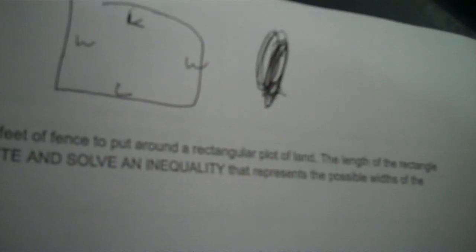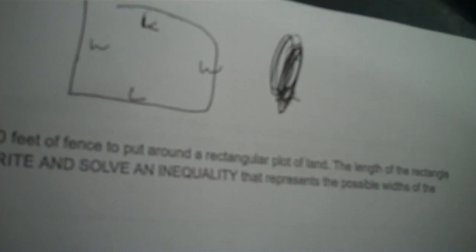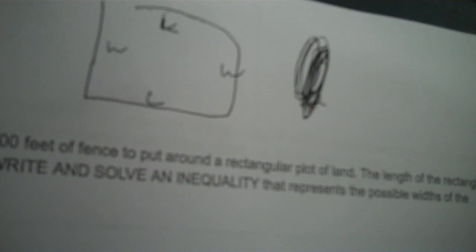Okay, number 10, I have 600 feet of fence to put around a rectangular food plot of land. The length of the rectangle is 200 feet. Write and solve an inequality that represents possible widths of the plot. So have means you're less than or equal to 600.